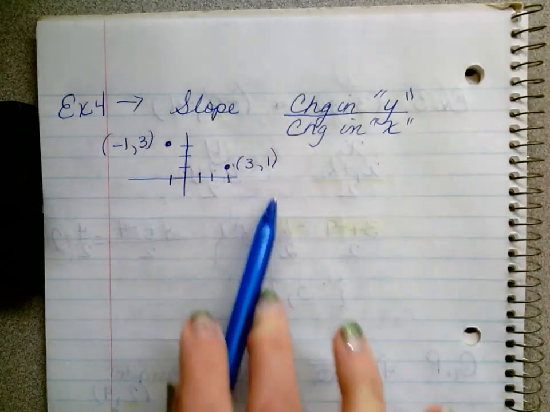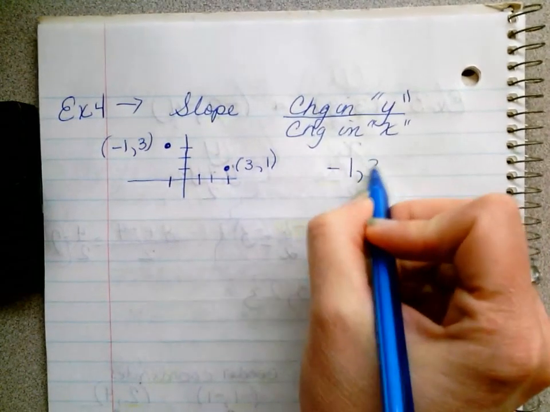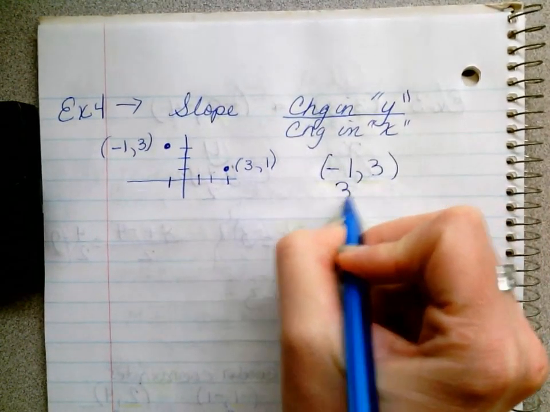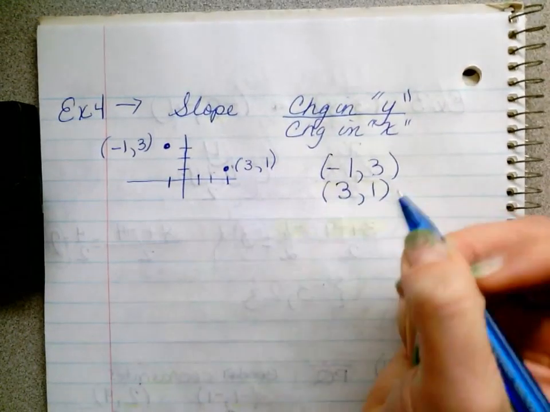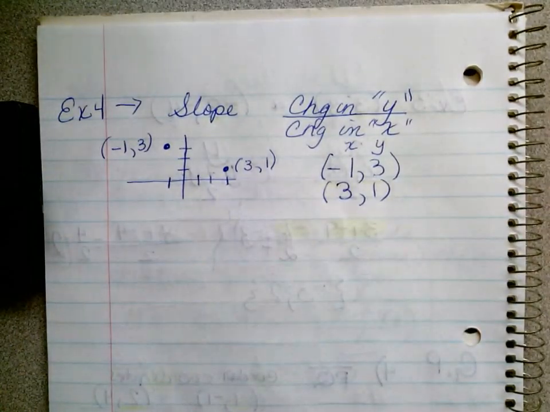If I wanted to find the slope of this line, I can simply subtract the y values and divide it by the subtraction difference of the x values. It might look like this. This is how I tried to teach you guys to do it. These are the x's, these are the y's.